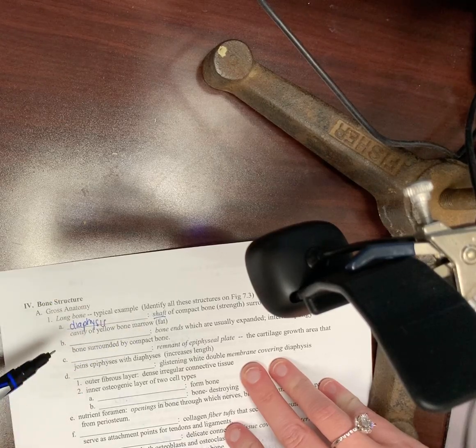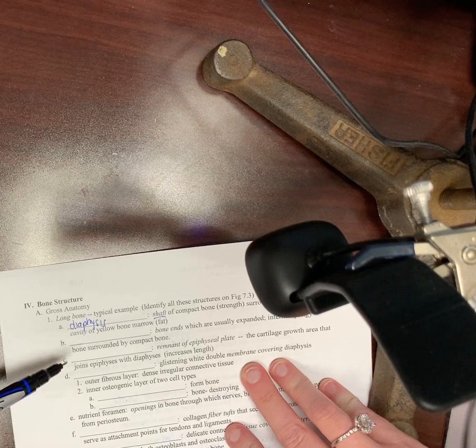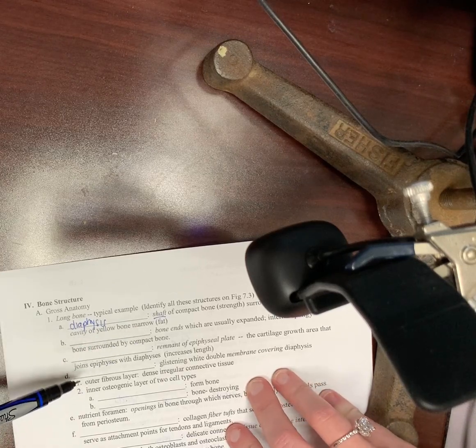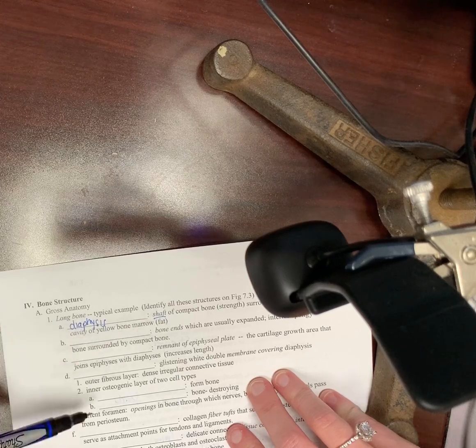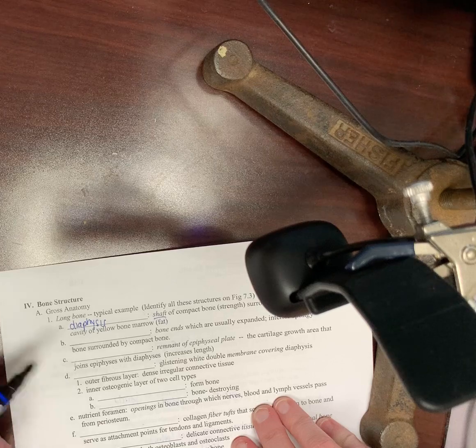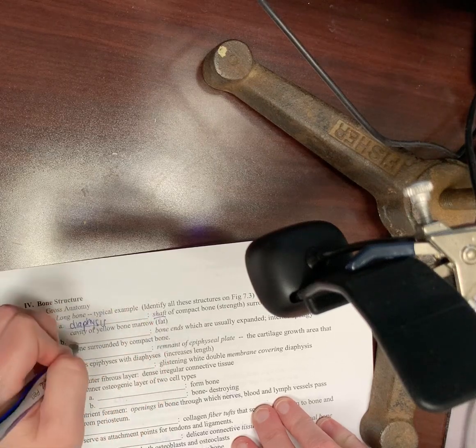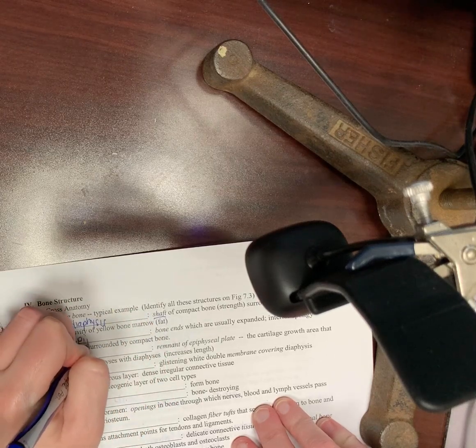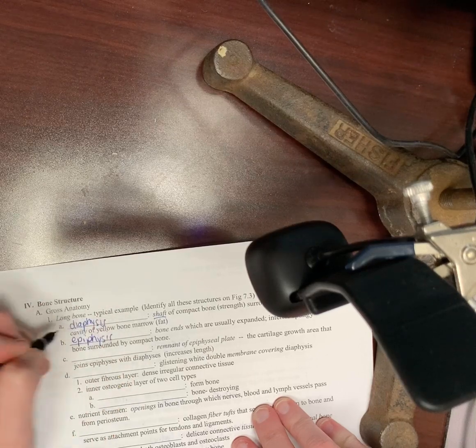Yellow bone marrow is fat, contains fat. Red bone marrow is what makes blood. So the diaphysis, shaft of the compact bone. Next, the bone ends. This is the epiphysis.